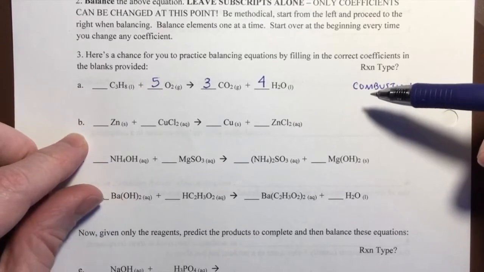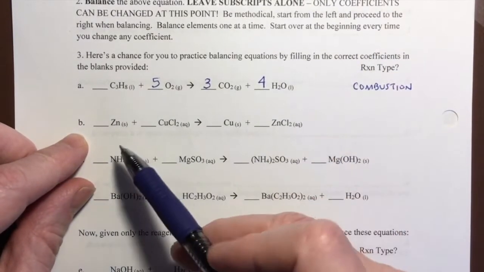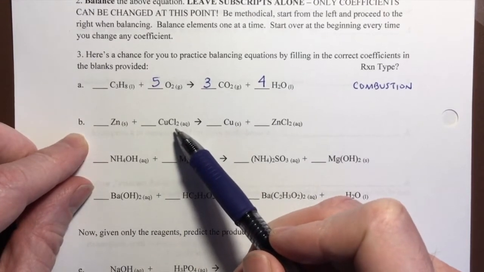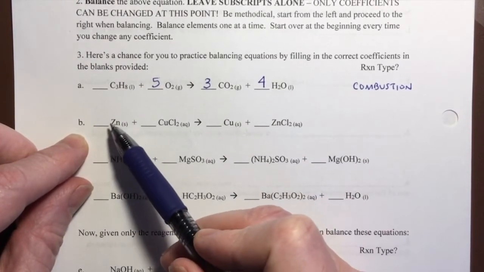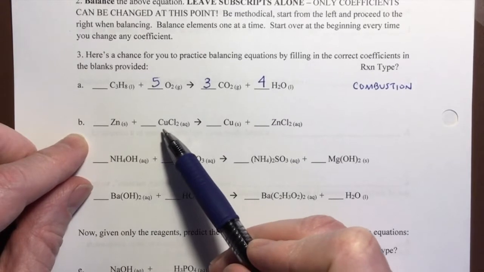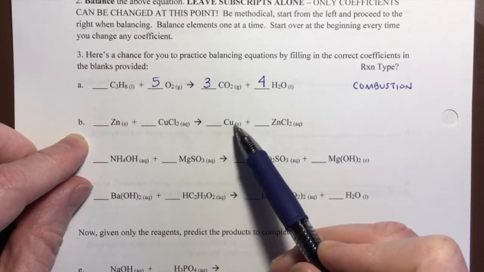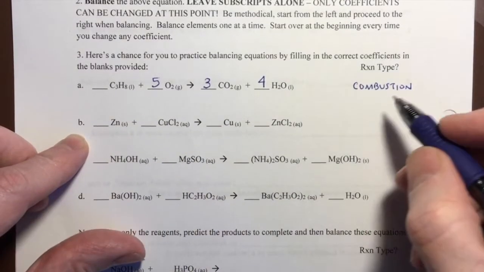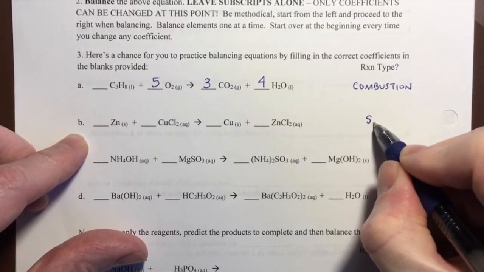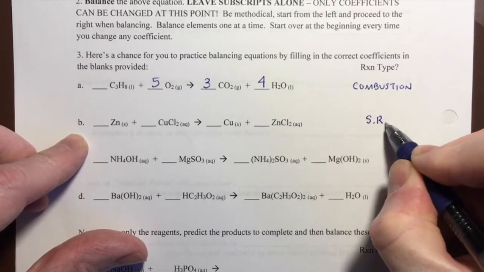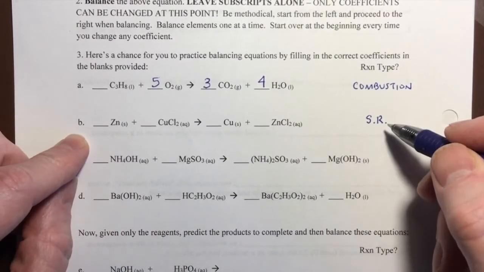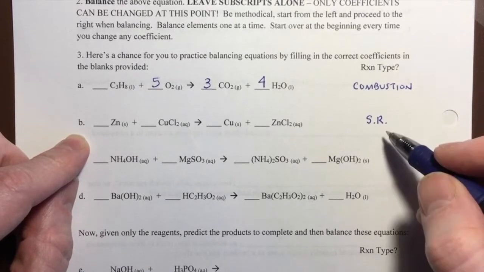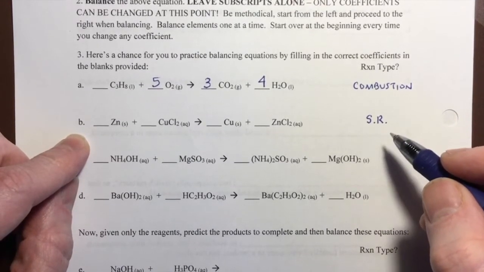Moving on to the next one. This looks like a single standalone element that is reacting with a compound, and it looks like that single standalone element is kicking something else out to become a standalone element and taking its place in the compound, and that is a single replacement. And I could abbreviate that SR because there's only one of the 6 basic chemical reaction types that has that abbreviation.